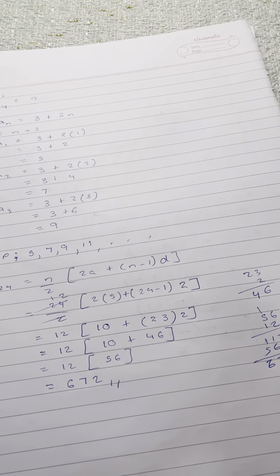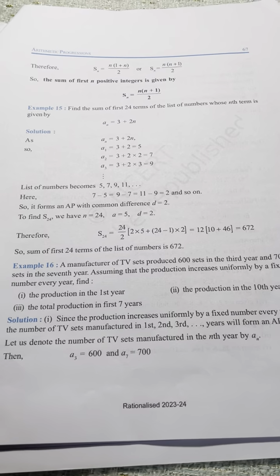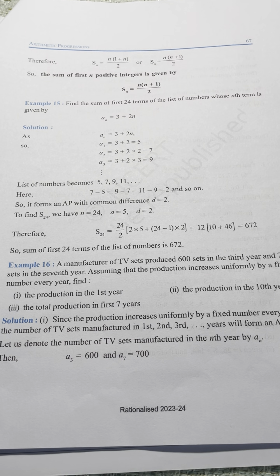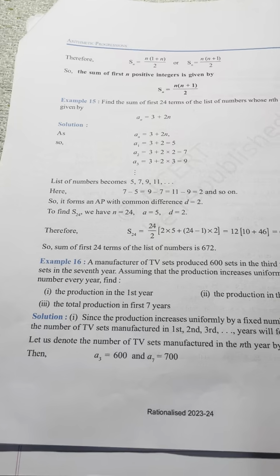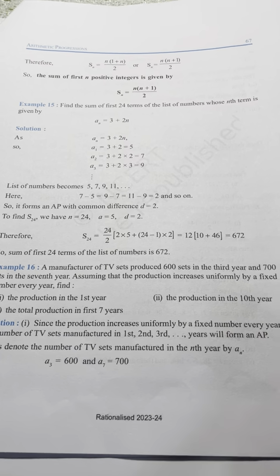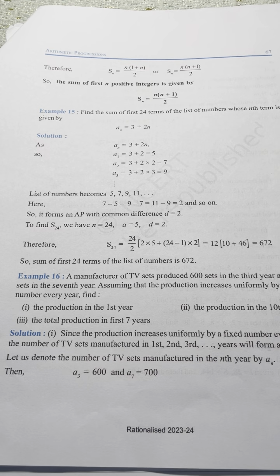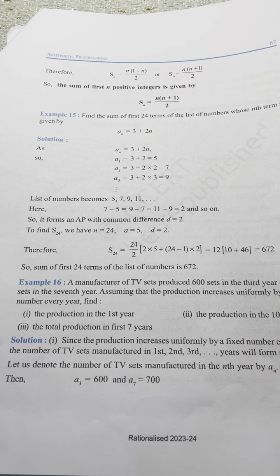The next one is the next question, number 16. A manufacturer of TV sets produced 600 sets in the third year and 700 sets in the 7th year. Assuming that the production increases uniformly by a fixed number every year, find: number 1, the production in the first year; number 2, the production in the 10th year; and number 3, the total production in the 7 years.